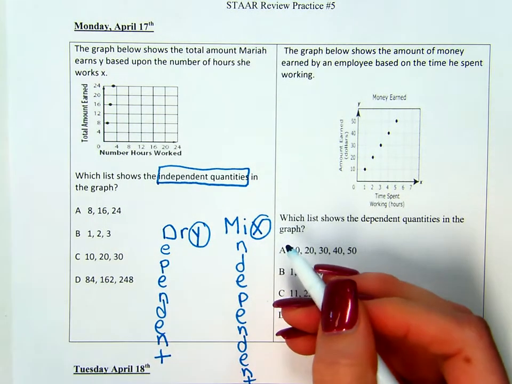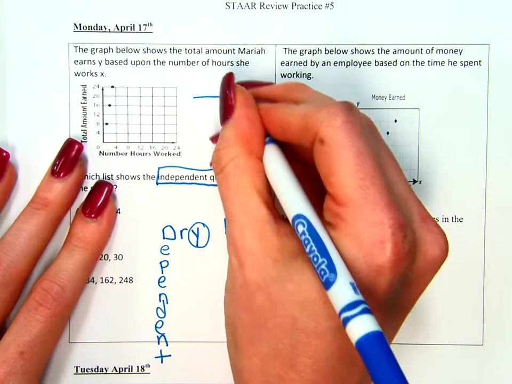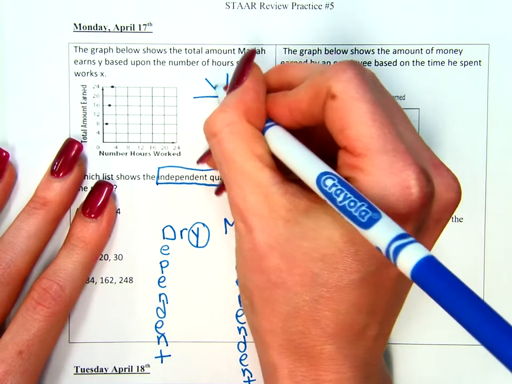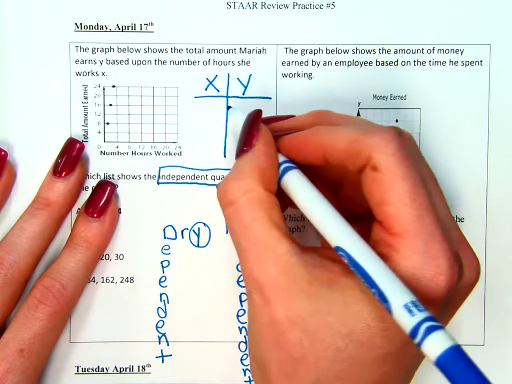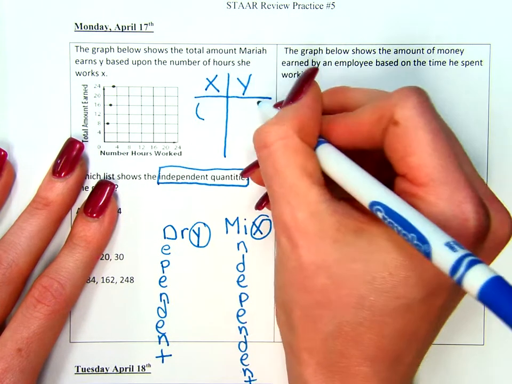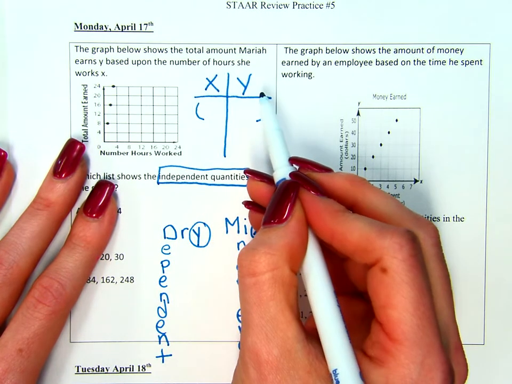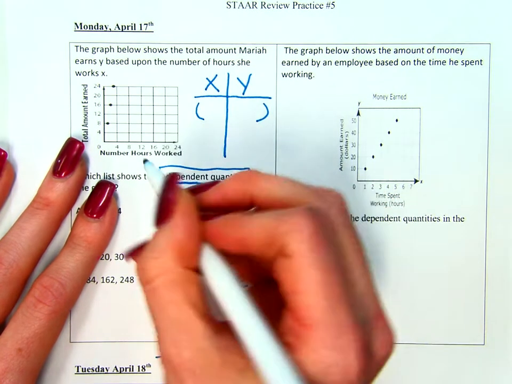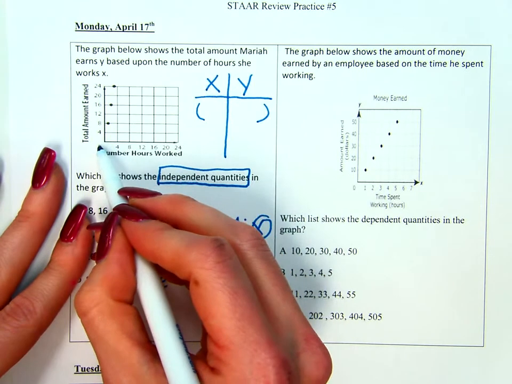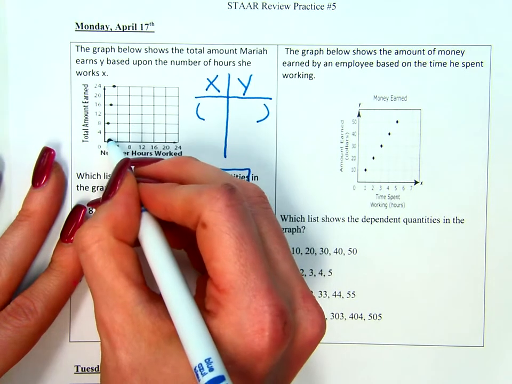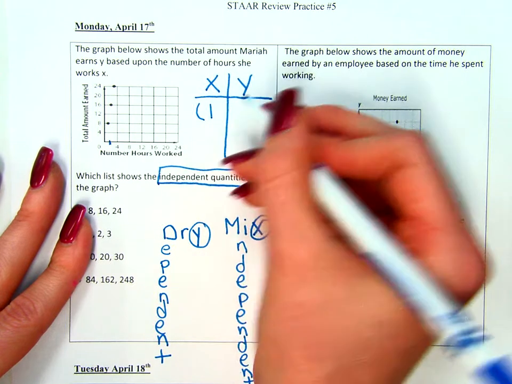So I'm going to come up here and look at my graph, and I'm going to make a table that says X and Y. And I'm going to make ordered pairs. Remember, in an ordered pair, your X comes first and then your Y. So if we look here, my first X, if you look at the scale, it's broken up from 0 to 4. My first X is 1. So I'm going to put a 1 underneath the X.